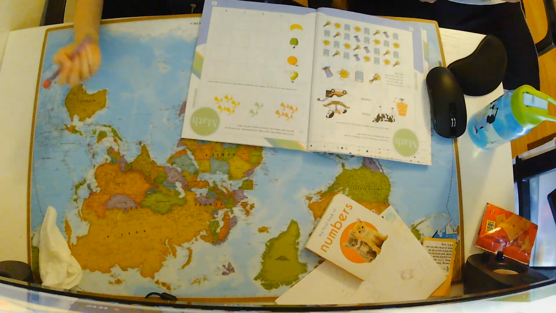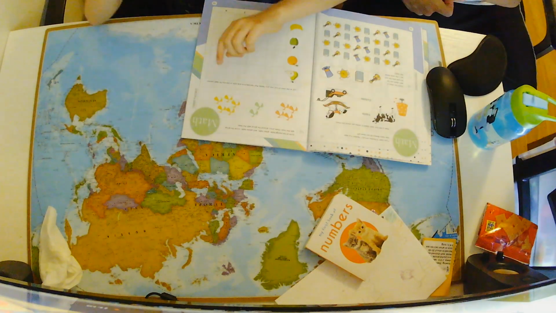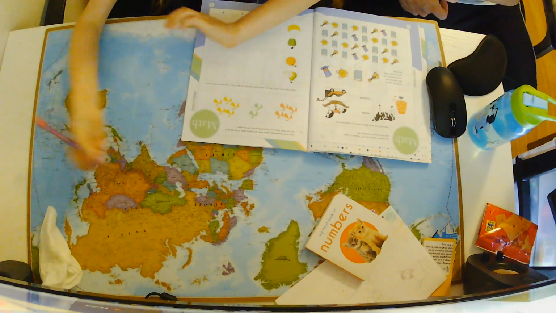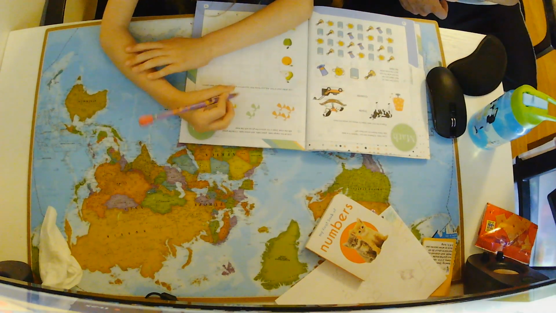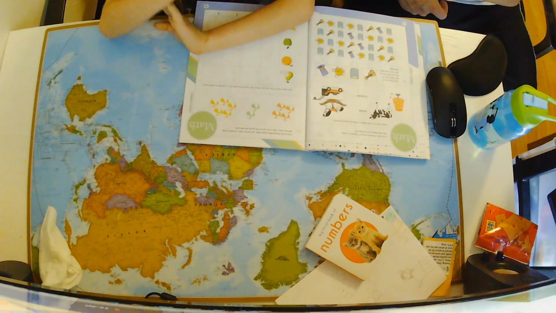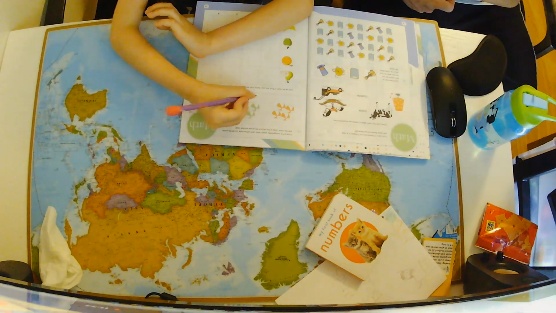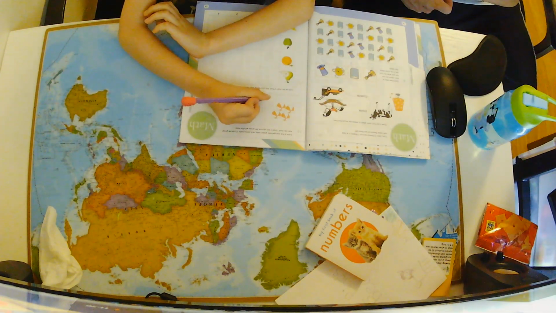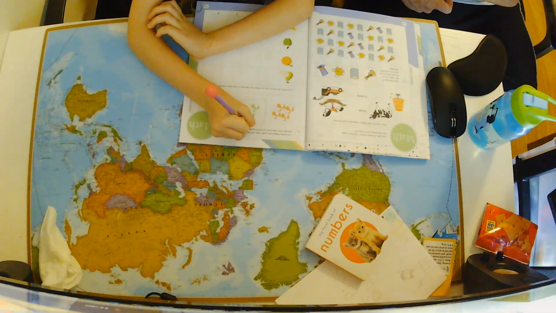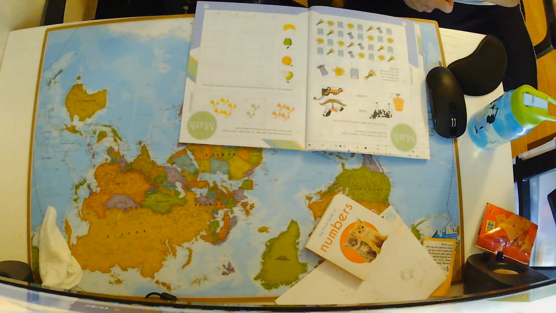So let's see. This had the most of them. What do you do with the most? Circle. This isn't a circle. Wait, what was the last again? Draw a square around the one with the least. This one. I can go up the grass.